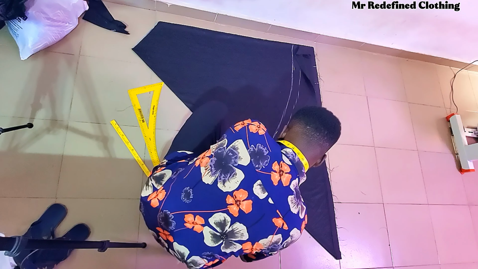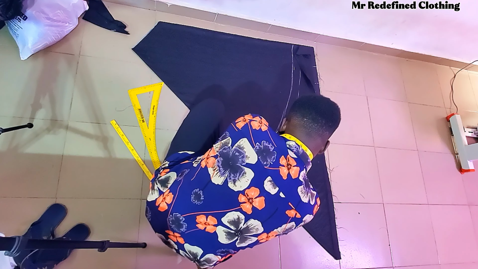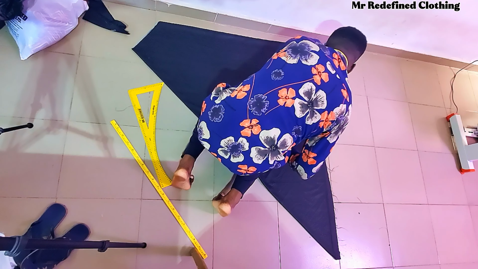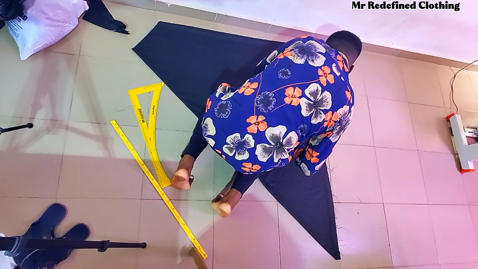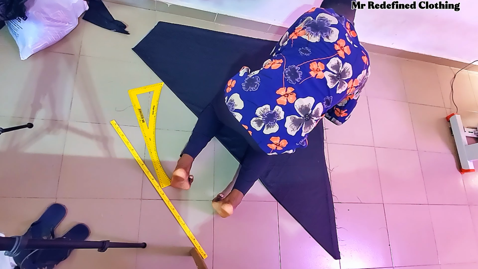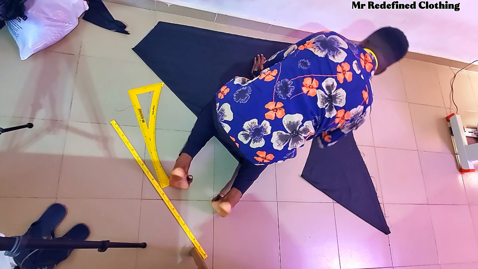Please don't mind that I'm staying on the floor to cut this. It's just to have enough space to handle the fabric, because my table will not be able to take the width of it. So let me just stay here to do it. Then I'm cutting on the line that has the extra 1.5 inch I added at the hem for folding.